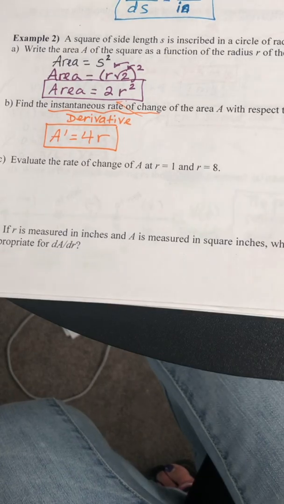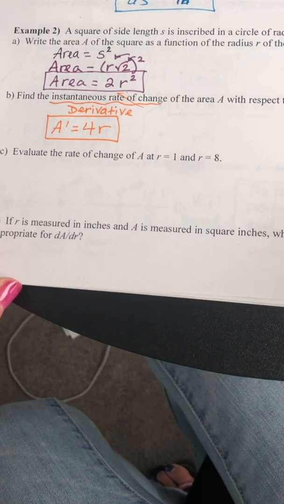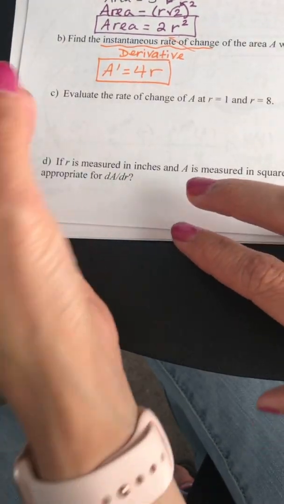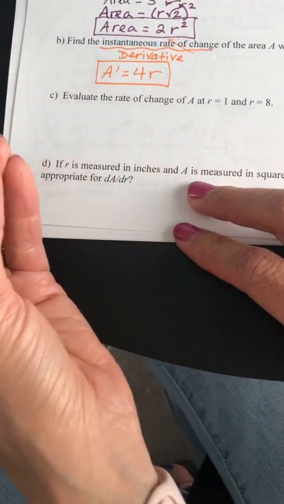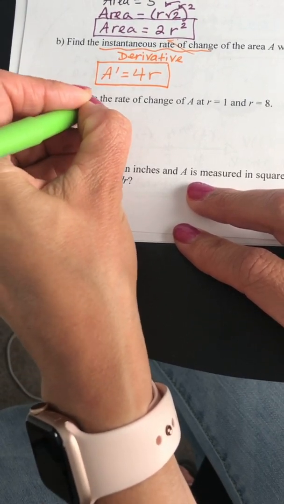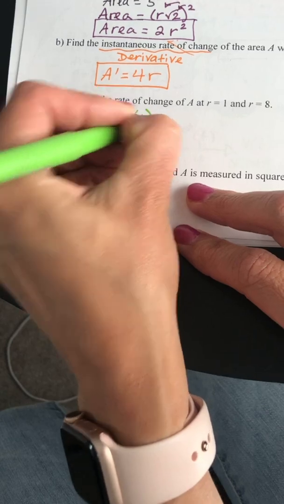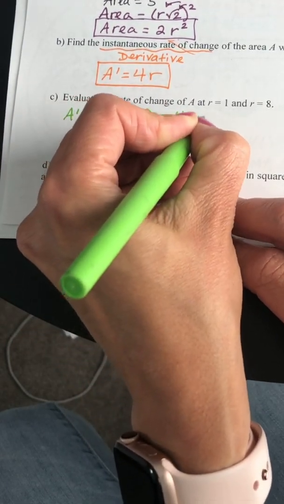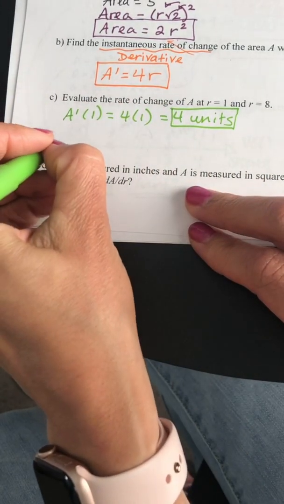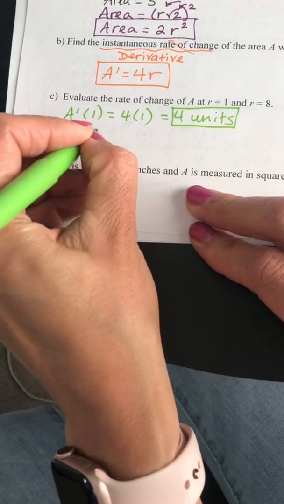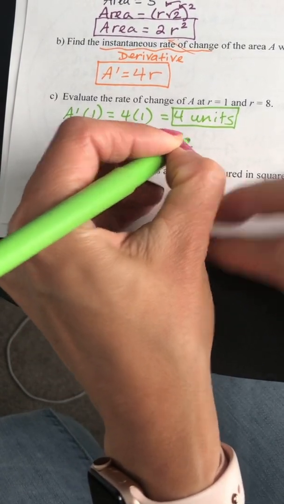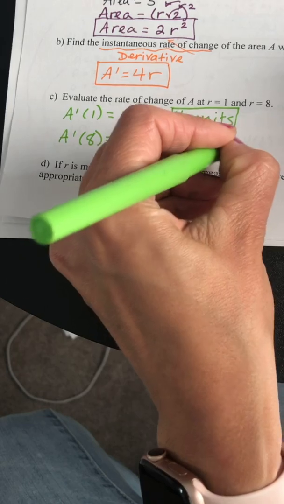And then it says evaluate the rate of change of A at R equals 1 and R equals 8. So we just plug a 1 and an 8 into our rate of change formula, the derivative. So A prime of 1 would just be 4 times 1, so 4, whatever units. We don't know the units for this problem. And then A prime of 8, well, 4 times 8 is 32. So 32, whatever units they are.